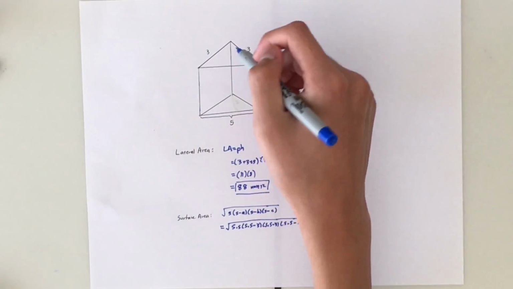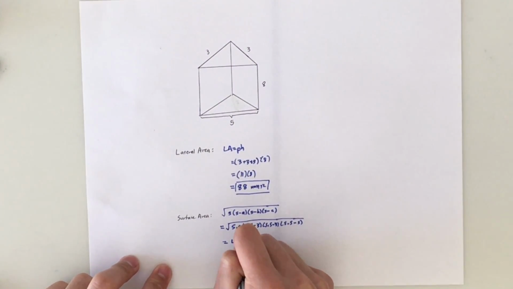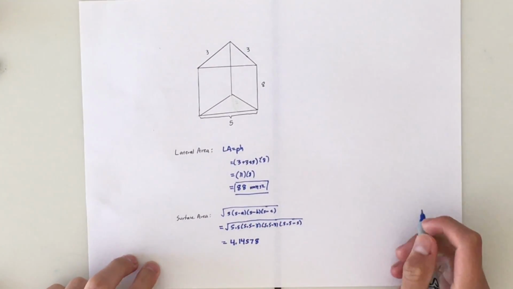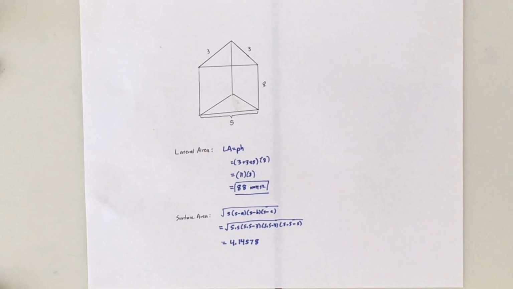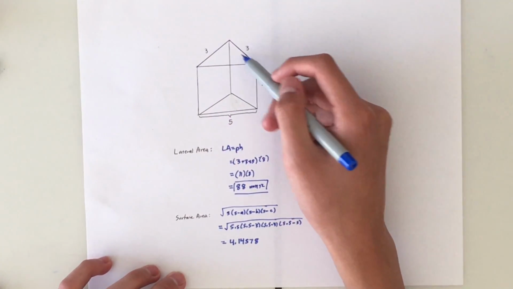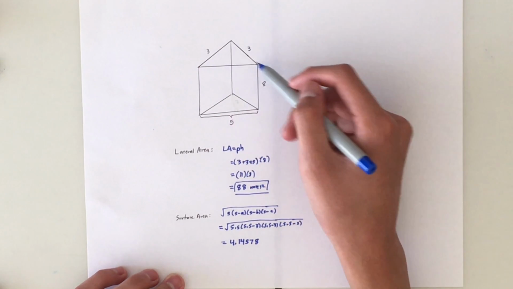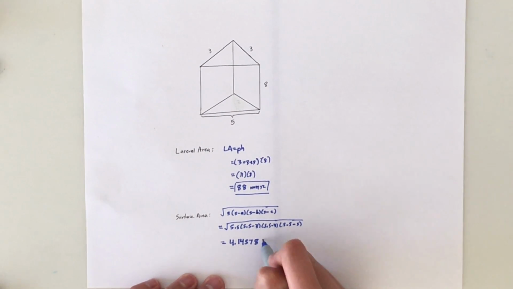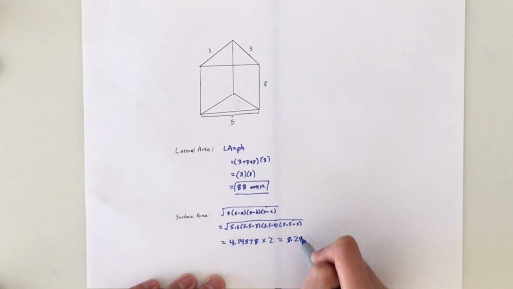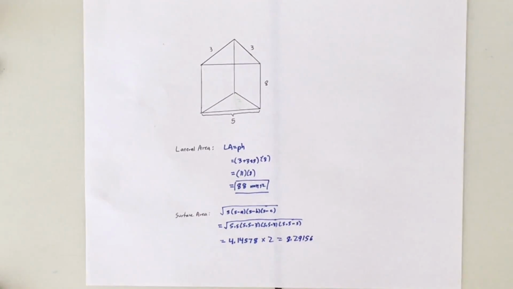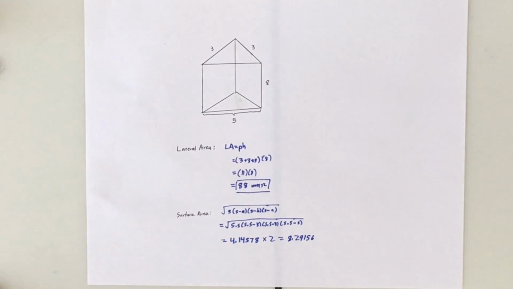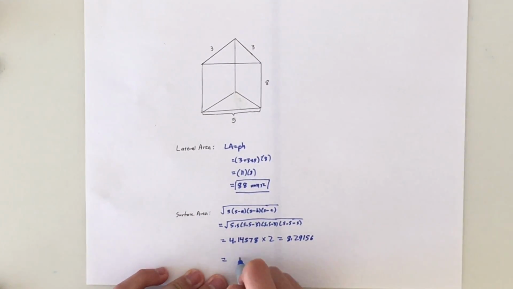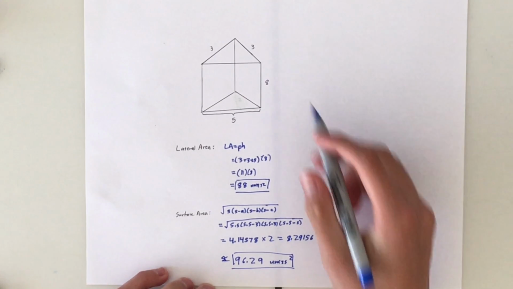So the area of one of these bases would be equal to 4.14578. So we know that 4.14578 is the area of one of these two bases. We need to find the area that the two bases have, so we just multiply this number by 2, and that would get 8.29156. Now we just have to add this number to the lateral area. So our final answer is 96.29, about. This is the total surface area. This is the lateral area plus the area of the two bases.